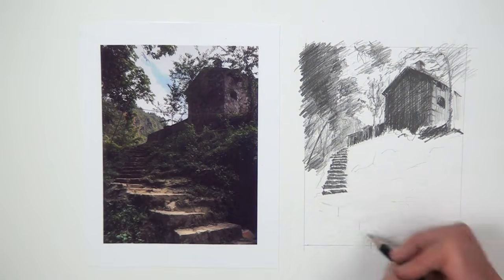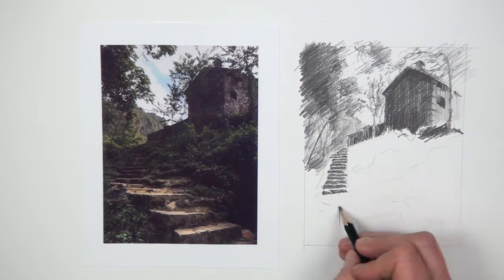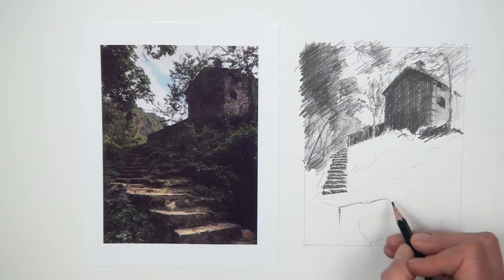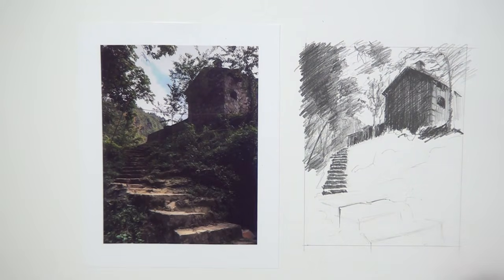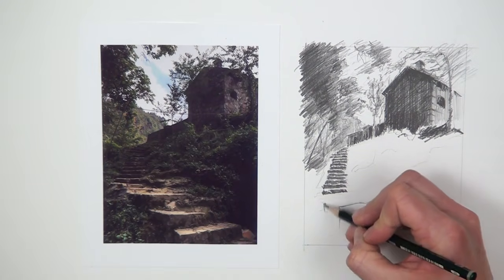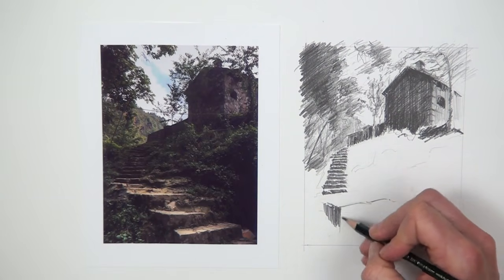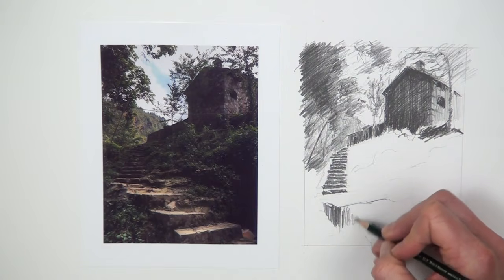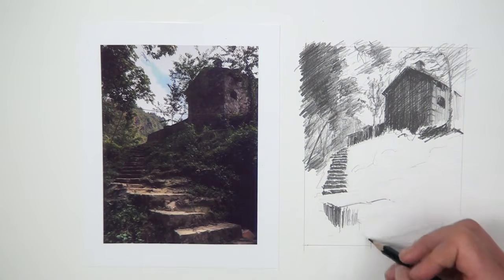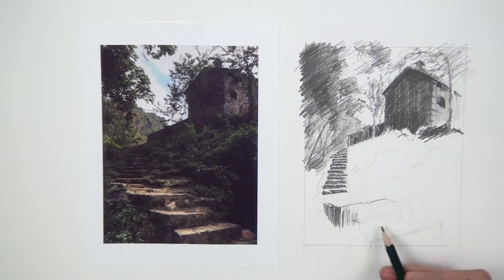There we go. And then when I get to these ones here, so remember we said that we're just literally giving an impression as we get further down the page. So this is the furthest point away from the focal point. So all I'm going to do for these are just the major dark values, so the major blocks of tone where it exists, and a basic outline shape more than anything else.